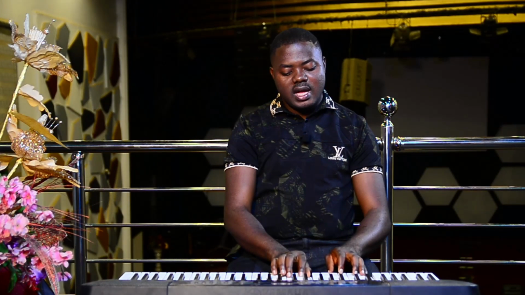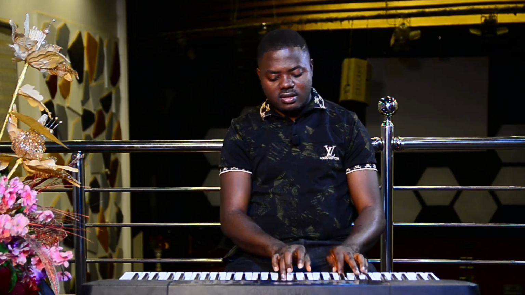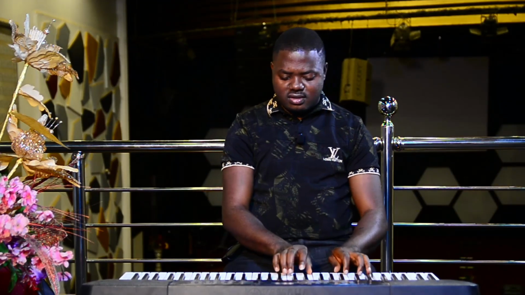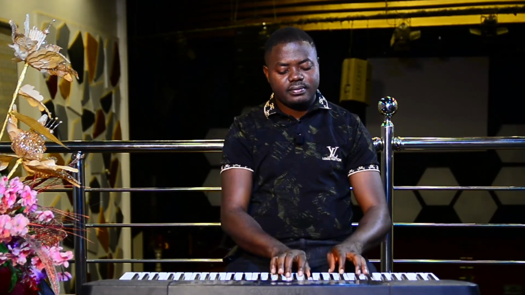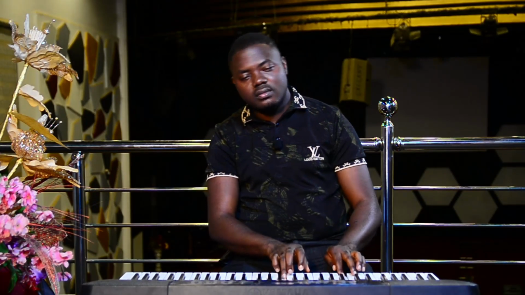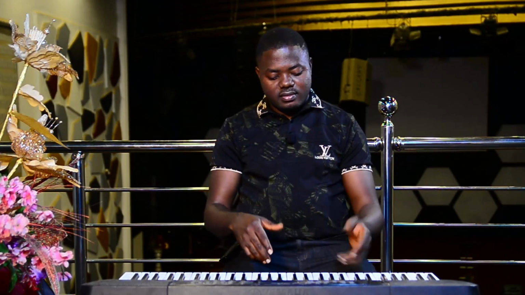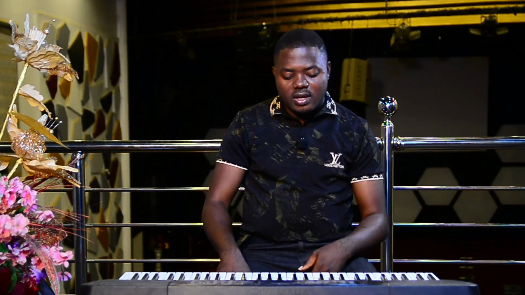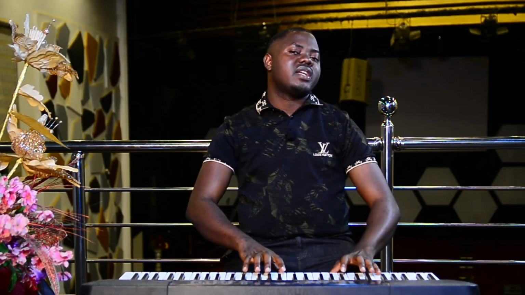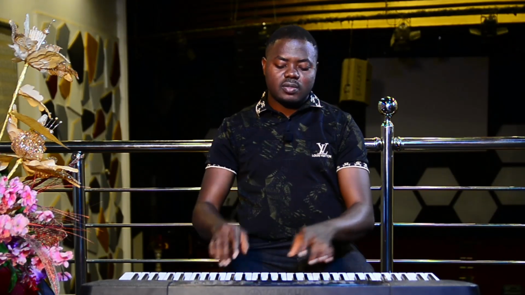Go at your own convenient speed, okay? And don't do something like this. Let it be even. If you can play this very well, then gradually things will be much easier for you. You'll be able to play songs much faster, because your fingers are well prepared, they are ready. You're going to have much more flexibility.